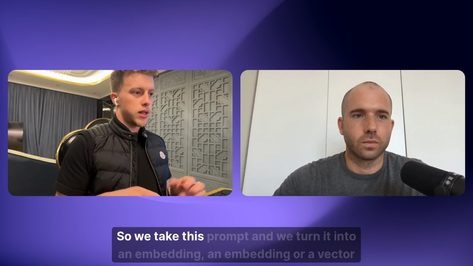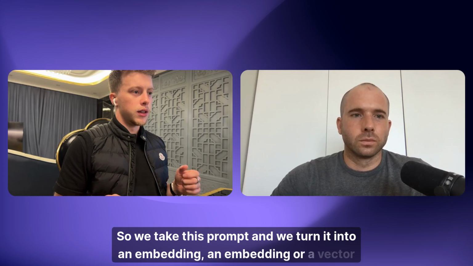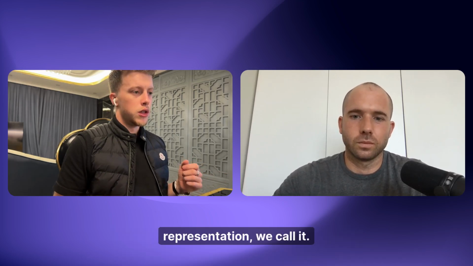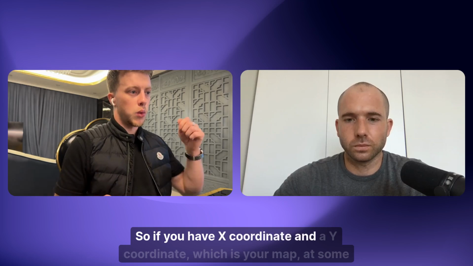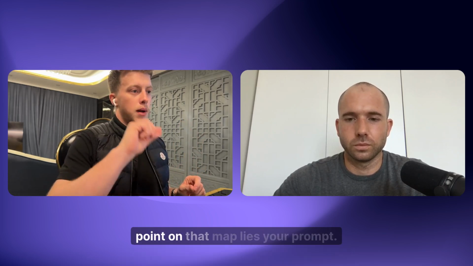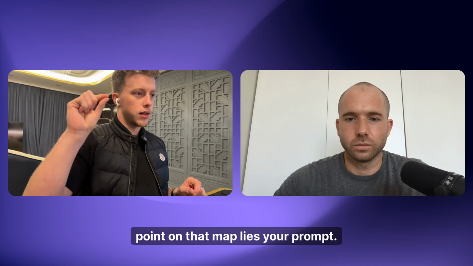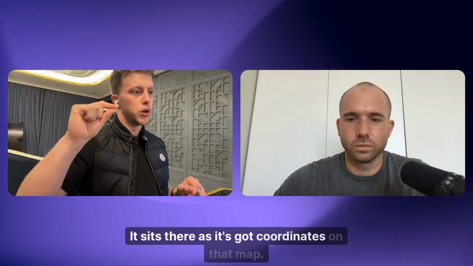So we take this prompt and we turn it into an embedding, or a vector representation, we call it. You can think of it like coordinates on a map. So if you have an X coordinate and a Y coordinate, which is your map, at some point on that map lies your prompt.